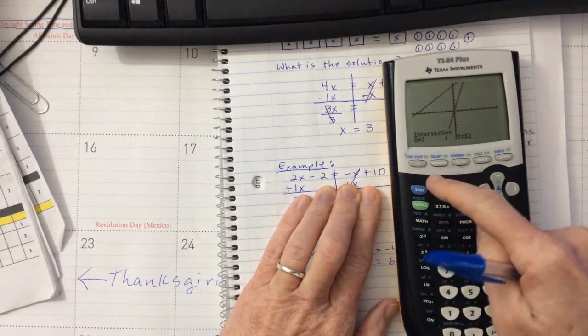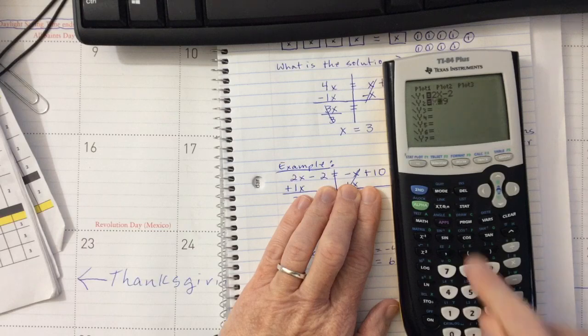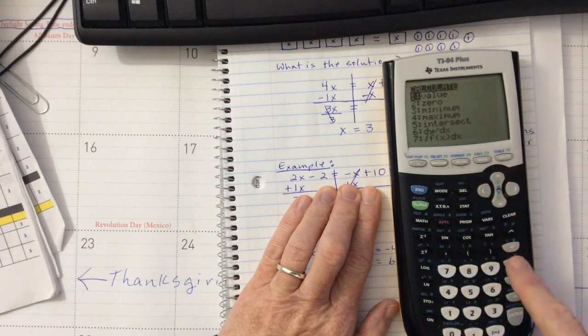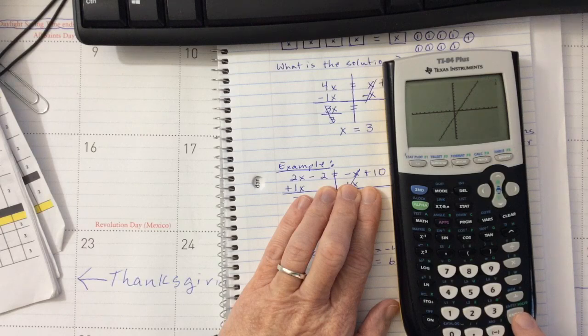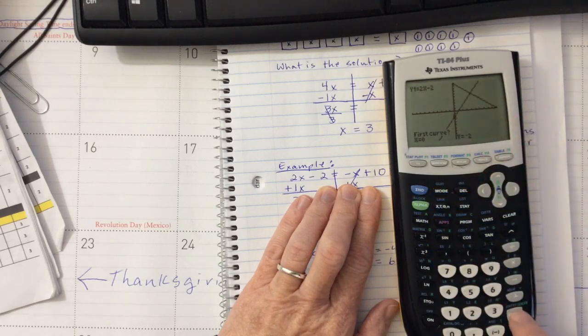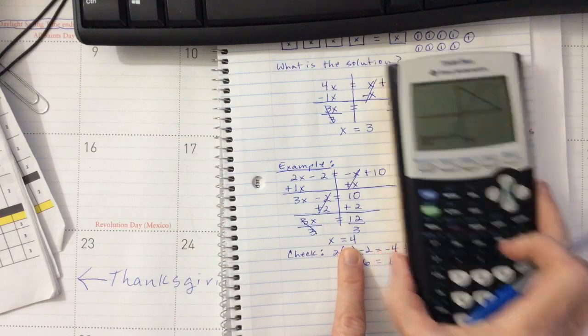Here we go. Y equals, I'm going to put 2x minus 2, enter, and then I'm going to put negative x plus 10. I'm going to hit second trace 5. There's my lines, and I know that's my intersect. Enter, enter, enter. And I know my x is 4, and that's exactly what we got.